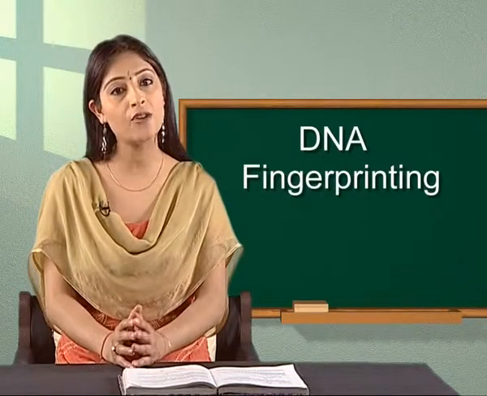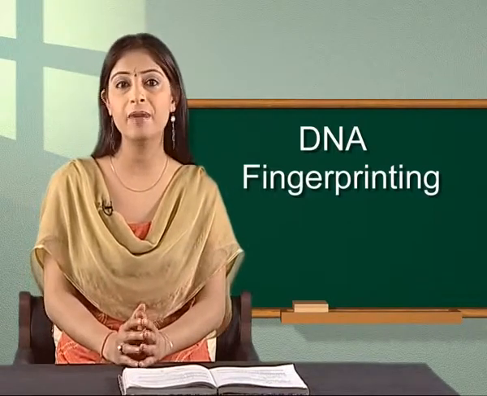DNA fingerprinting allows a criminal to be identified from any blood, semen, or even hair or dead skin they may leave at the scene of the crime.